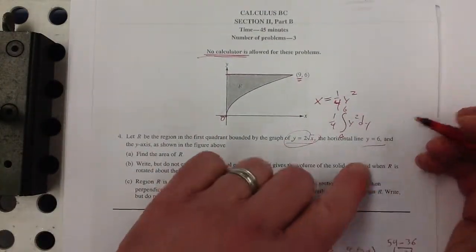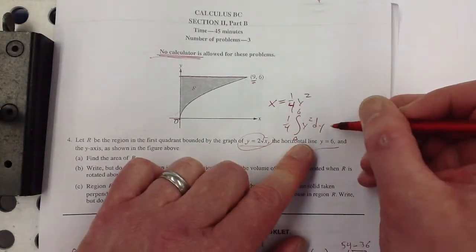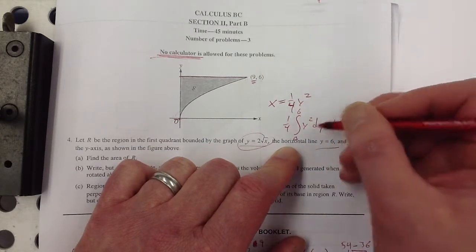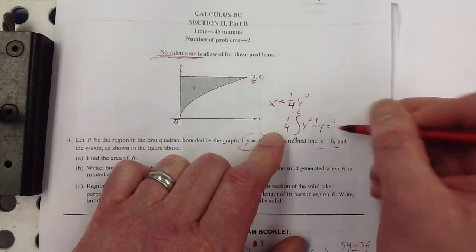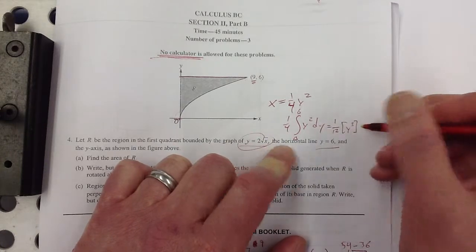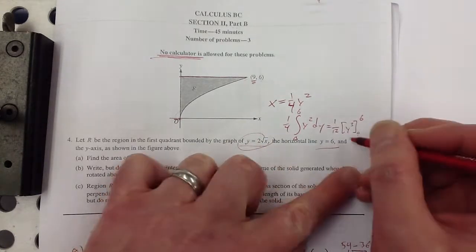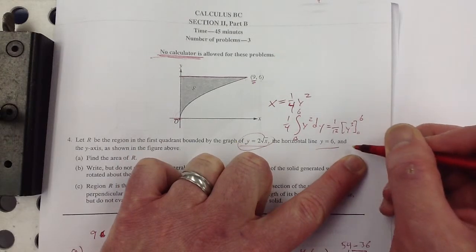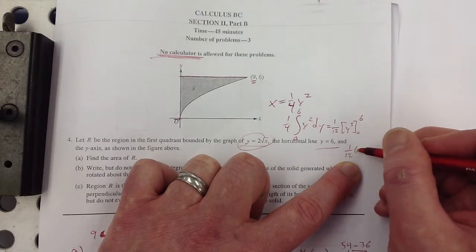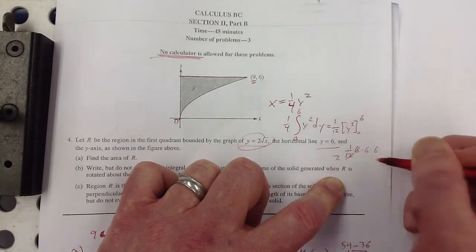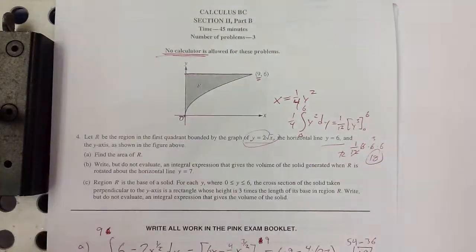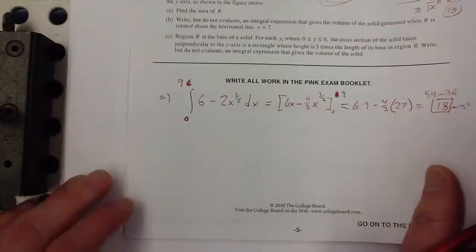So just real quickly, if you thought to try it that way, let's see if we get the same answer. That's 1/4. The antiderivative of this is y cubed over 3. I'm going to move the over 3 part out. That'll make that 1/12, y cubed from 0 to 6. The 0 just makes it a 0. 6 cubed is 6 times 6 times 6. One of those makes that a 2, and that 2 cancels with that and makes it a 3. 3 times 6 is 18, so you get the same thing. So either way, you should get 18.